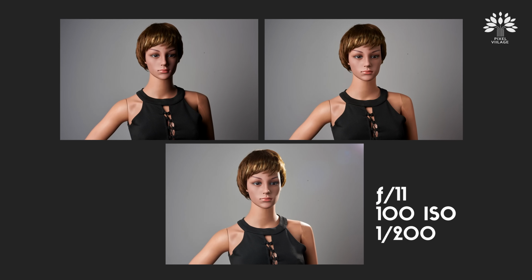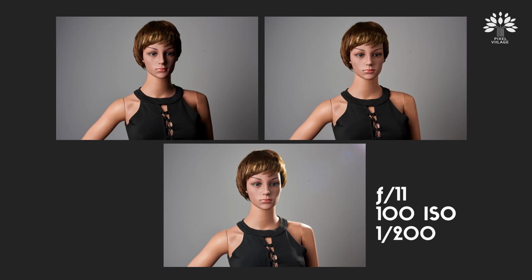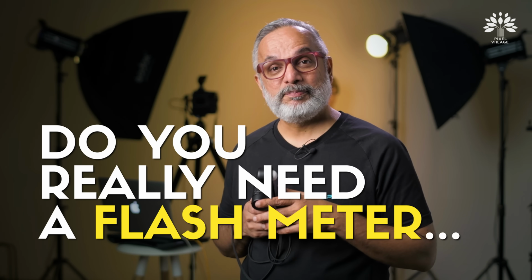So if you go back and look at all 3 images alongside, you can see the difference. Before you actually get into the shoot itself, you can decide where you want to expose, what should be the shadow, and what should be the highlight. If you don't have a meter, you will only keep guessing and putting a lot of people into a lot of stress. So, do you really need a flash meter?